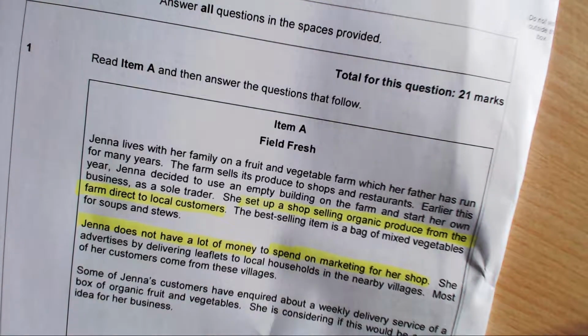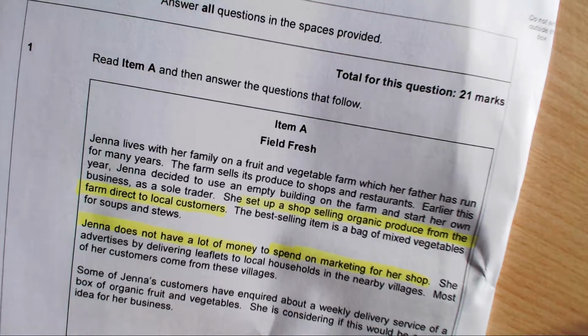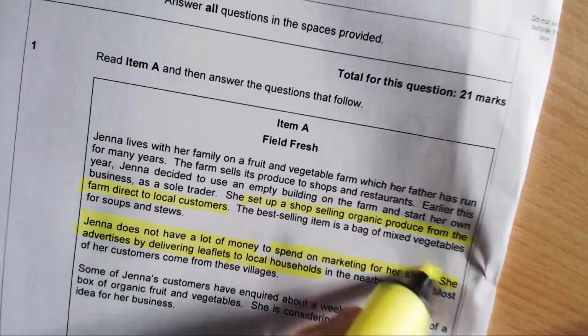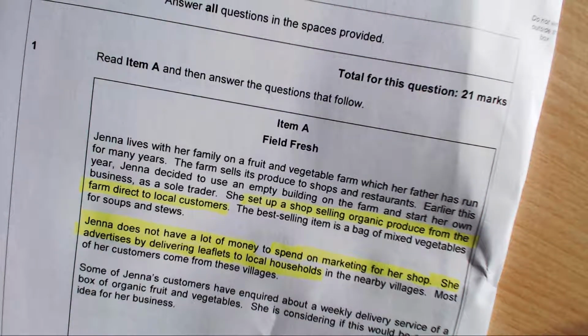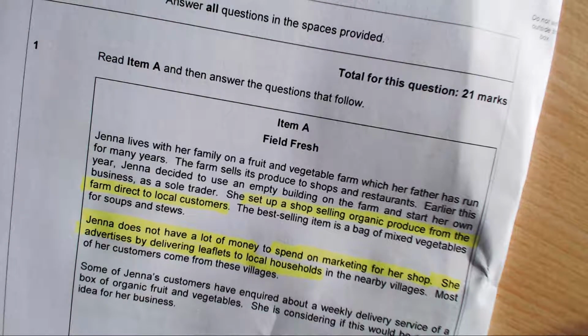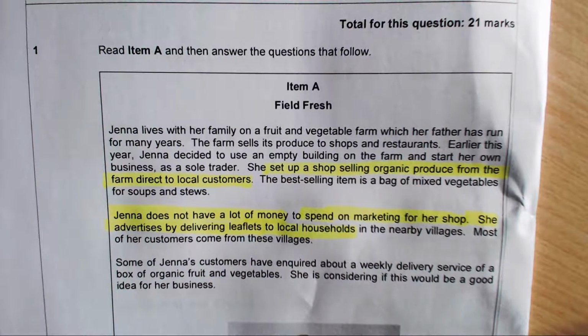Just highlight that, spend. It then states how she is currently advertising. She advertises by delivering leaflets, and I'll put to local households. And then looking at the bottom bit, I don't think that's particularly going to be that relevant about the weekly delivery service, because I suspect that will come up as a question later anyway. There's nothing unique in there that I think I won't be able to get from the question. So really with that question, those are the only bits I'd really highlight, the only bits I think might be relevant for me to refer to later on in the exam paper.